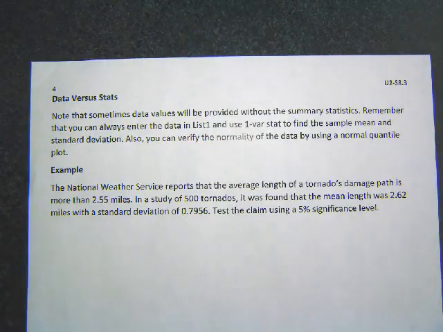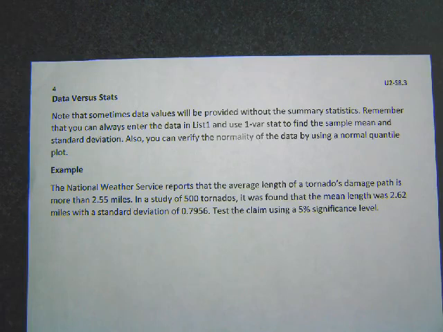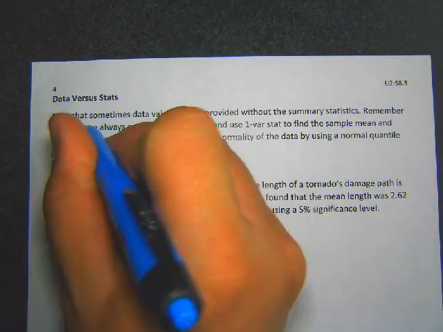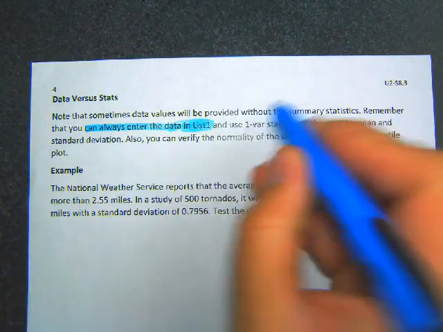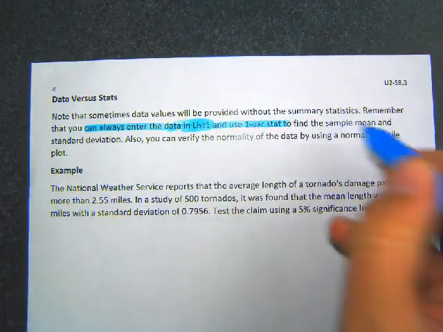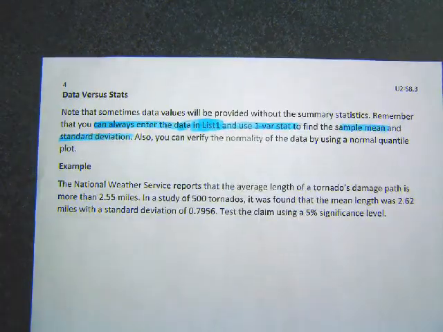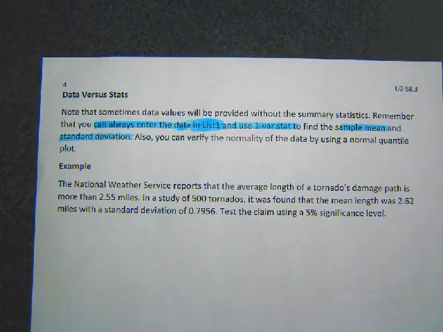Note, sometimes the data values will be provided without the summary statistics. So if you're doing a problem and they say, here's the data, and they don't give you the mean, the sample standard deviation, that stuff, don't forget, you can always enter that data into list one, and then just use the one bar stats, and that will give you your sample mean and your sample standard deviation. You don't have to worry about it if they give you the data, because you can get that same information.